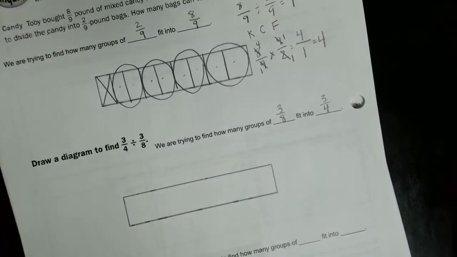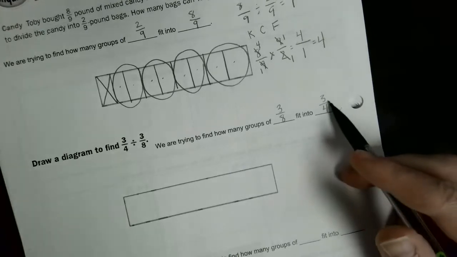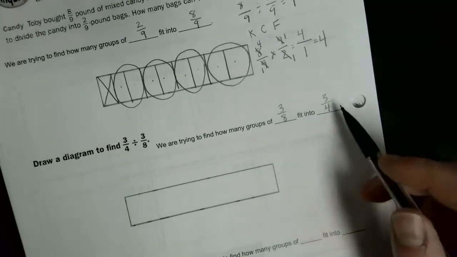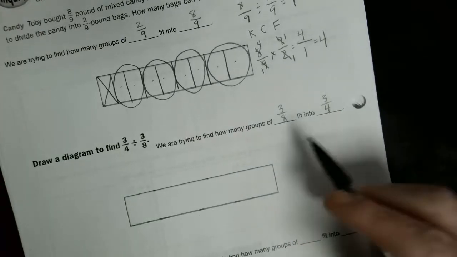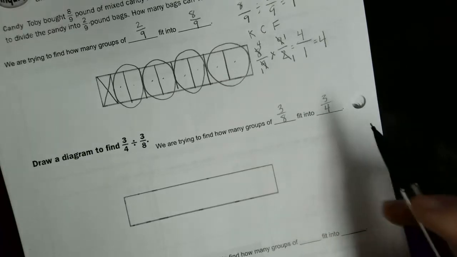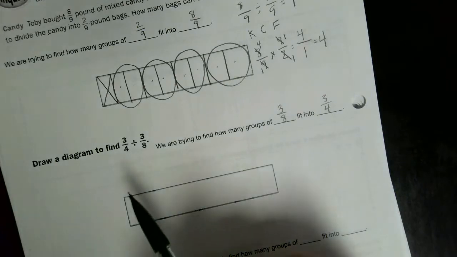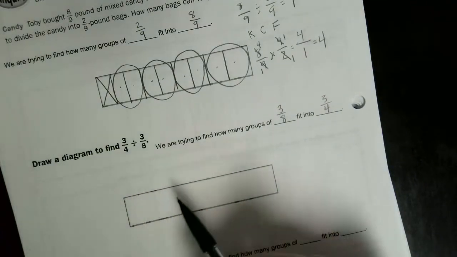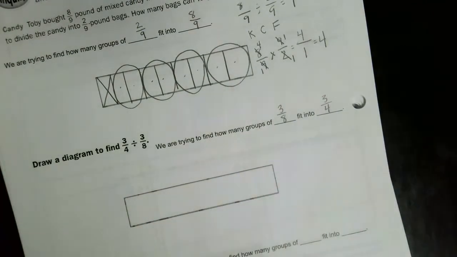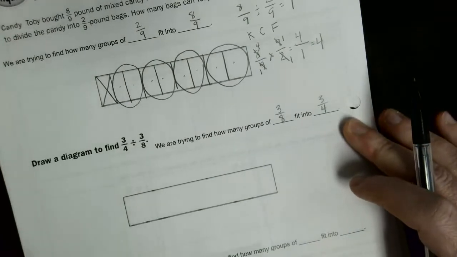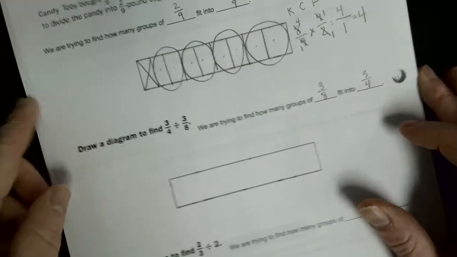All right, well, I'm thinking it's going to be more than 1 because 3/4 is greater than 3/8, because these fourths are bigger pieces than eighths. So I'm thinking it's going to be more than 1. But here's the thing. If I start out with fourths, how am I going to circle groups of eighths? It's going to be very, very tough.